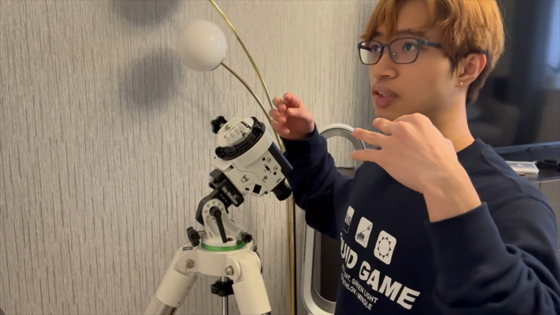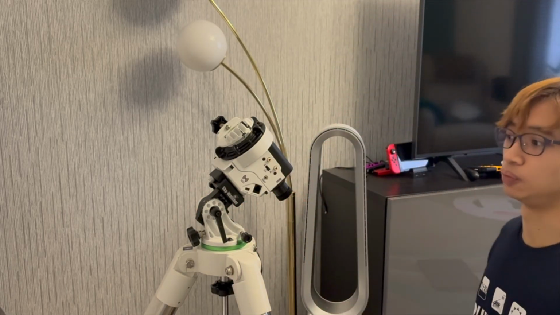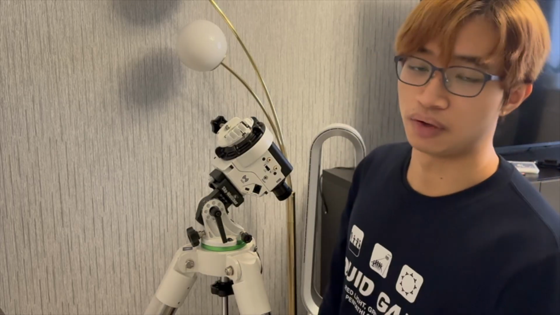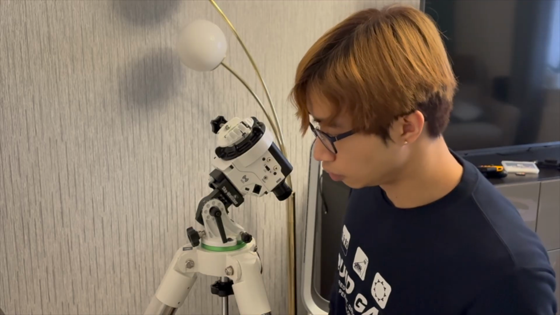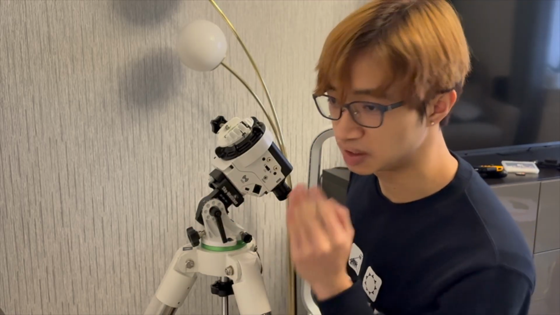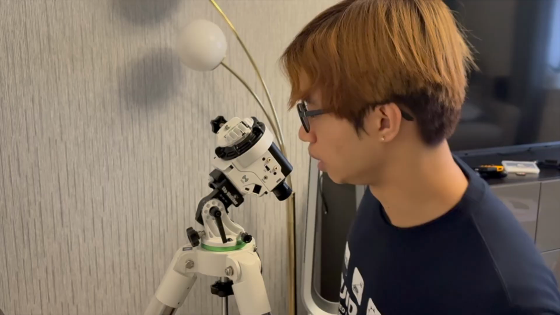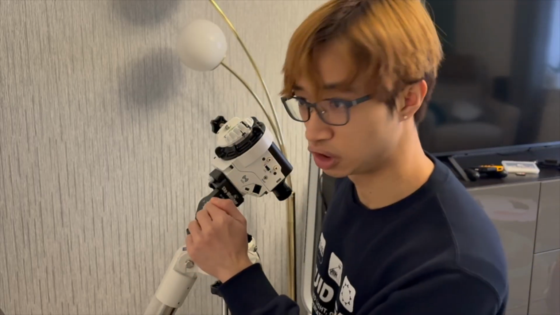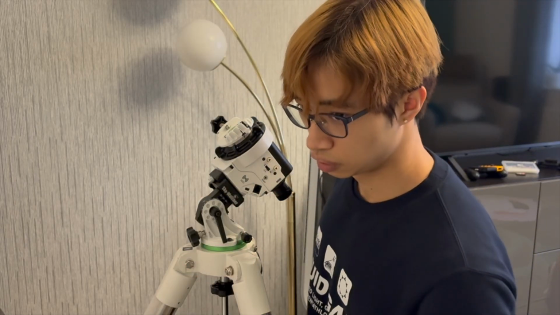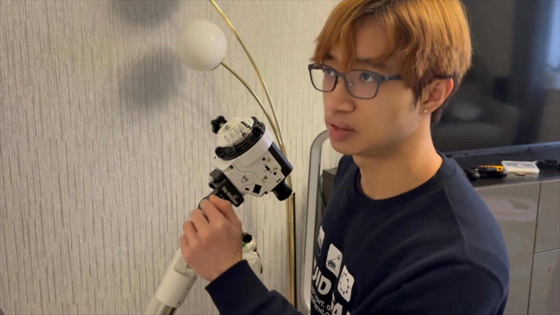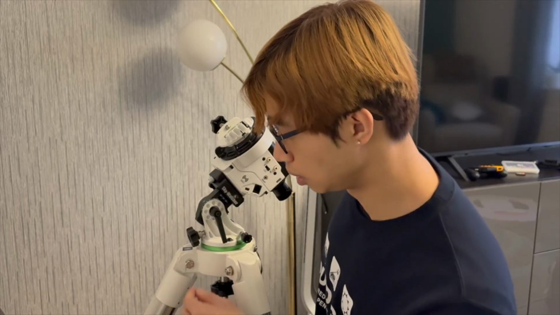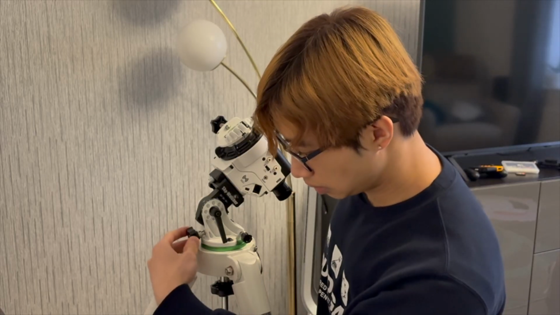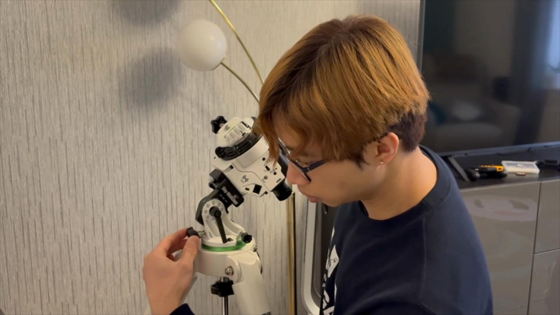Assuming you've done the focusing of the polar scope and it is well calibrated, what we need to do first when we set up is set our latitude adjustment here so that it's set correctly to our local latitude. So this is the latitude adjustment screw.